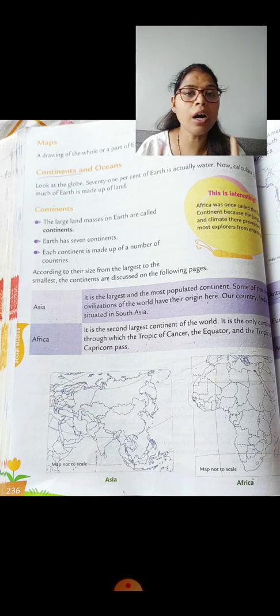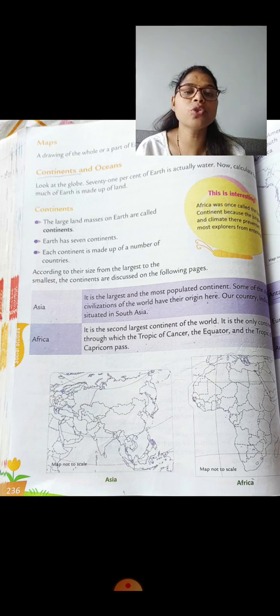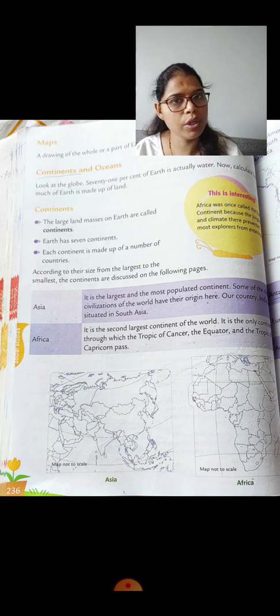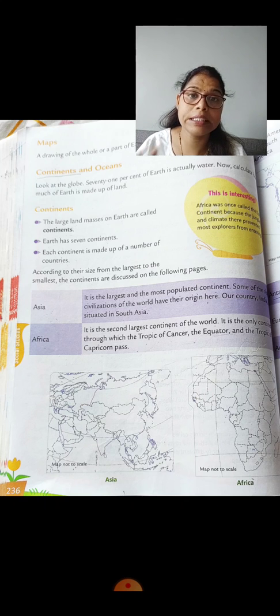Now let's see the second continent, that is Africa. It is the second largest continent of the world. It is the only continent through which the Tropic of Cancer, the Equator and the Tropic of Capricorn pass. So all of these, the Tropic of Cancer, the Equator and the Tropic of Capricorn, pass through the Africa continent, which is the second largest continent of the world.